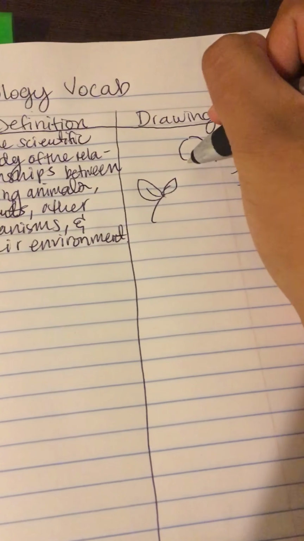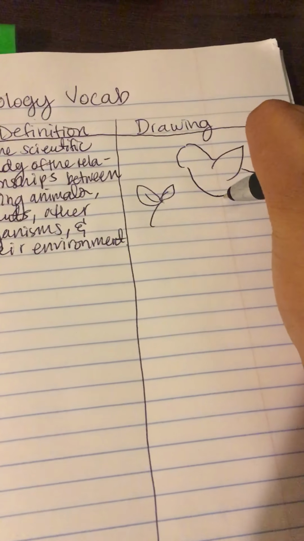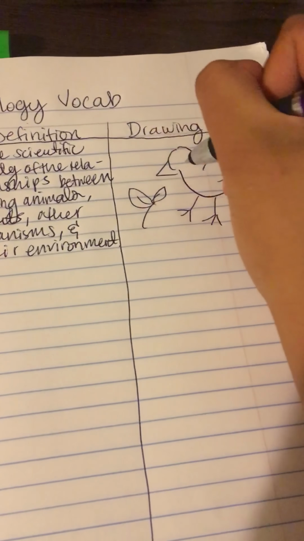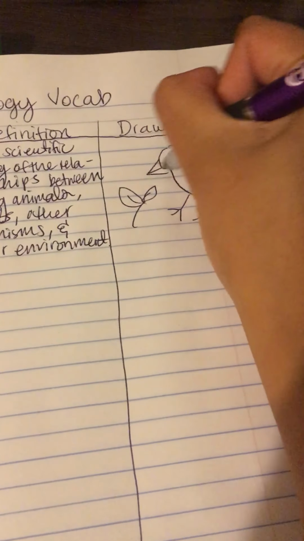So we know that ecology has to do with animals and plants and organisms. So I'm going to draw a plant right here, just with leaves right there. Beautiful. I'm going to draw maybe a bird. I don't know. So with wings, she's got a tail and a head. All right, and then we're just gonna create the legs and now the beak. That's okay. All right, cool.